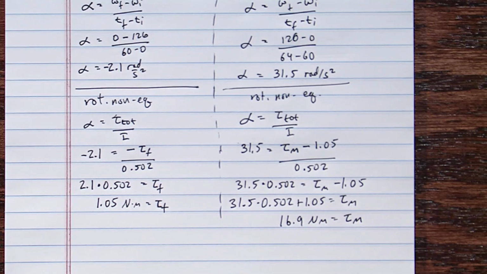And that was a question that we were asked. So we solve our rotational non-equilibrium situations in a very similar way to the way that we solve our non-equilibrium kinematic situations. Just now we're using, instead of our linear equations, our rotational equations.